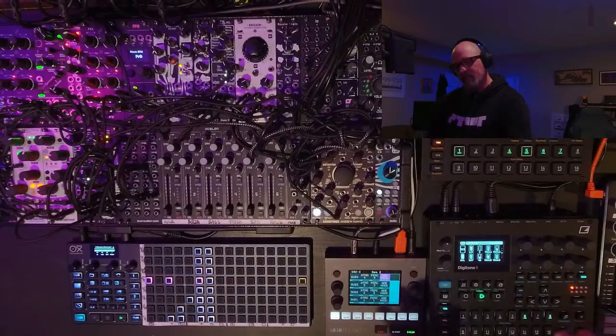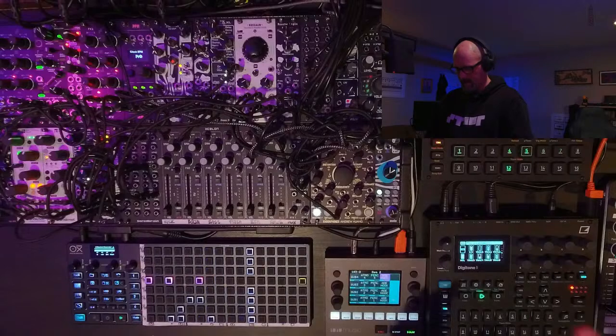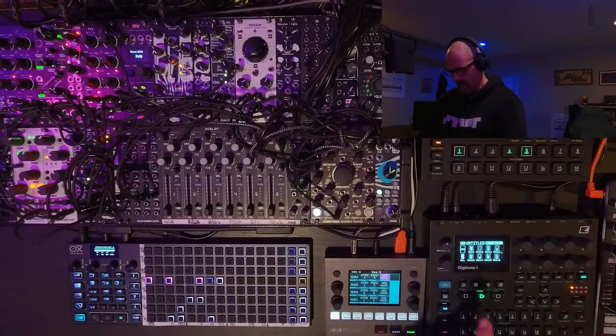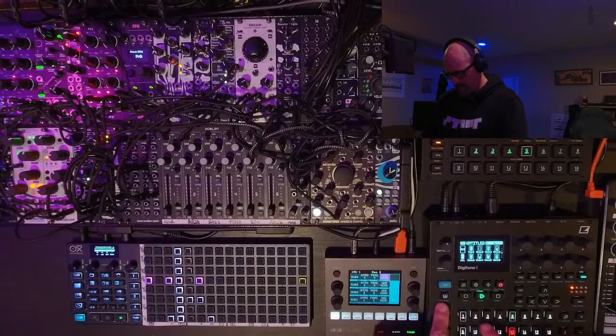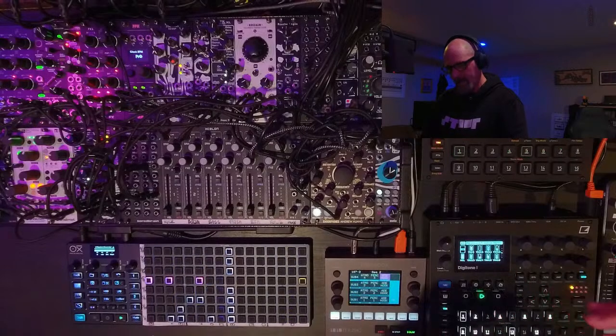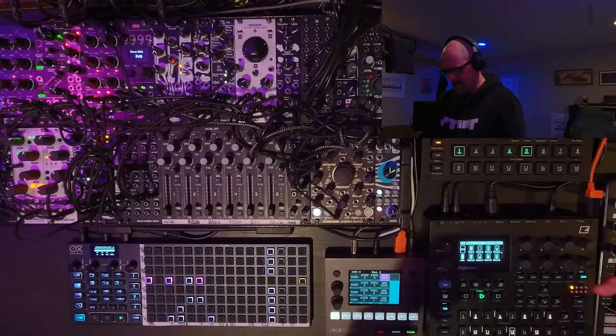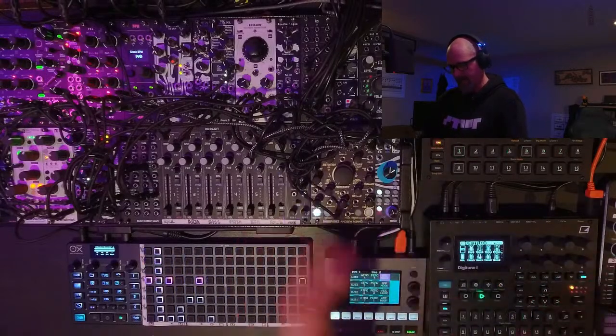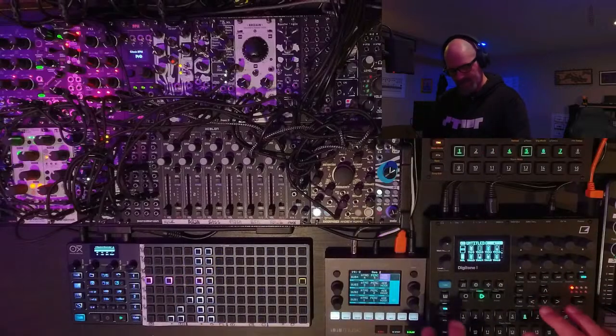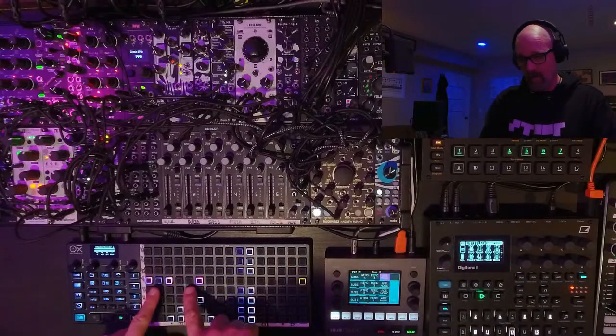So I have a multi-layered individual sound that I have control over, not only volume, but on every one of those tracks. I have control over pitch, tuning, the synth engine, different effects. I can put effects on each individual layer of a sound and have them all controlled by one sequence.